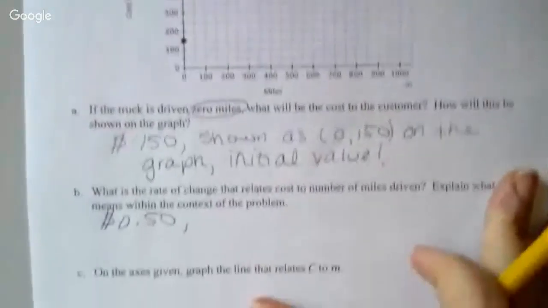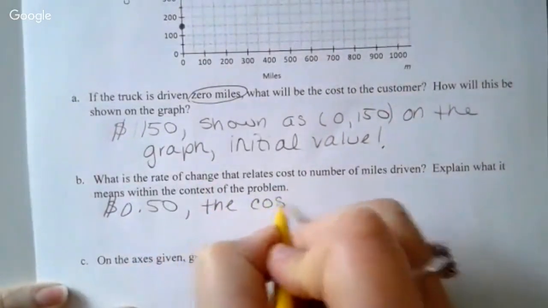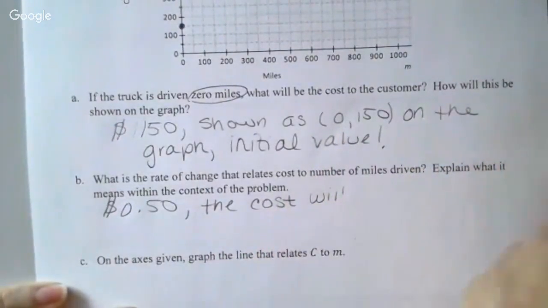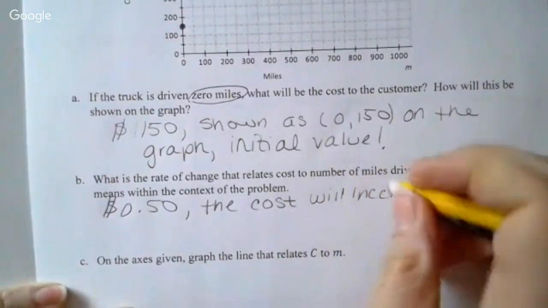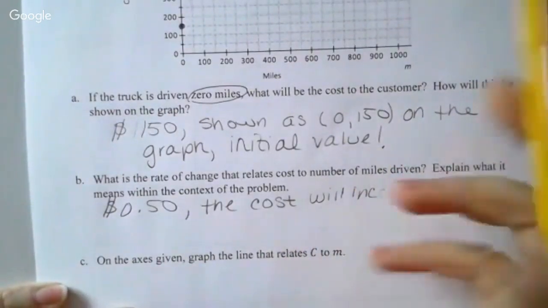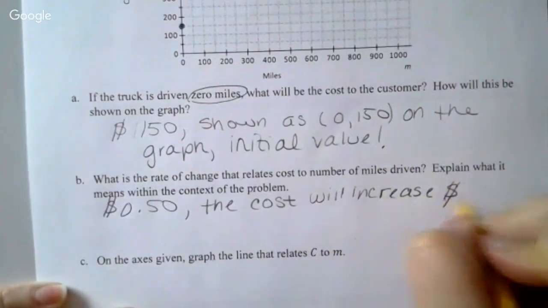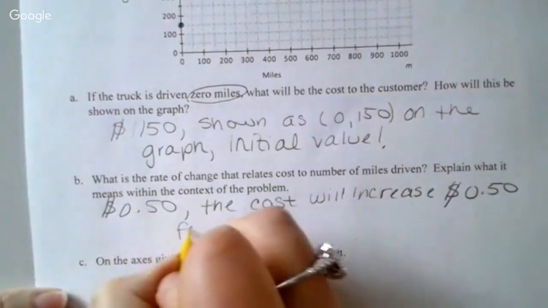And it's an increase because it's positive. So we're going to say the cost will increase $0.50 for every mile driven.